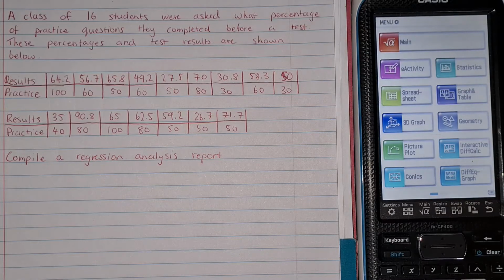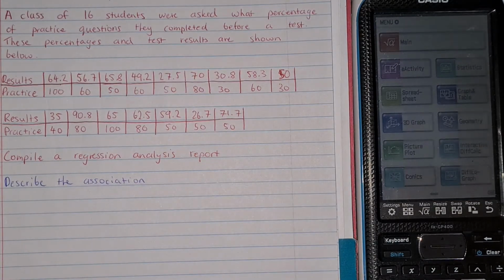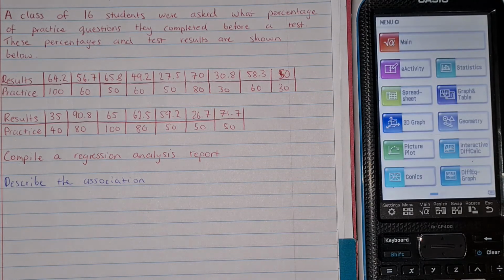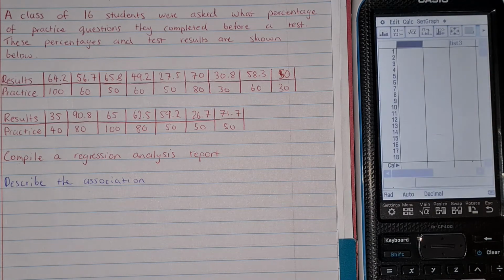Now let's look at completing a full regression analysis from some raw data. We had a class of 16 students that were asked what percentage of the practice questions they completed before a test. These percentages and their test results are shown below. Compile a regression analysis report. The first step in our regression analysis report is to describe the association, and to be able to do that we need to draw up a scatter plot.